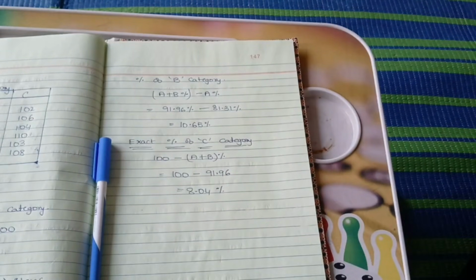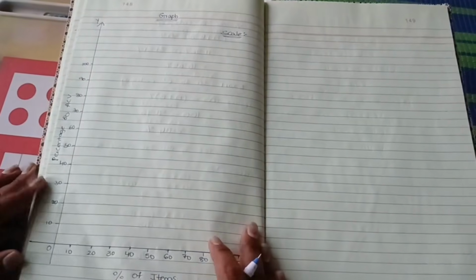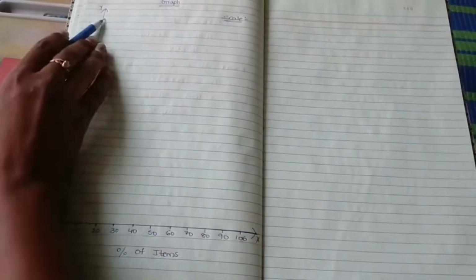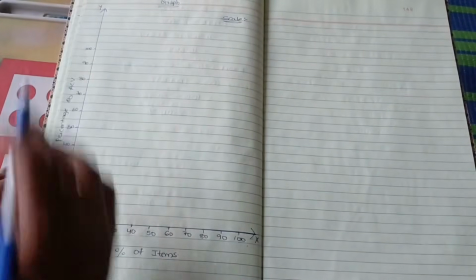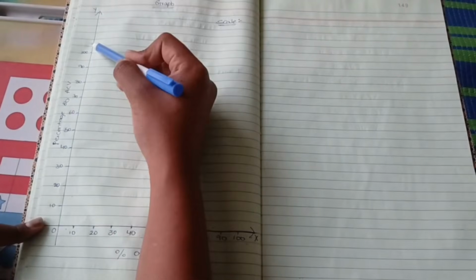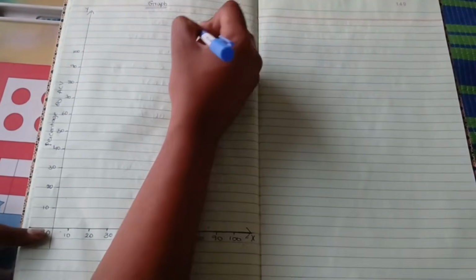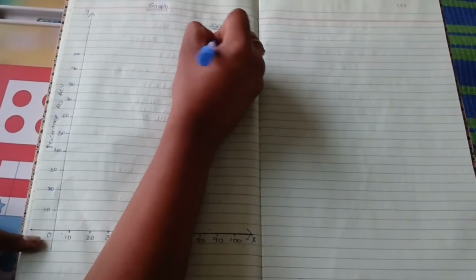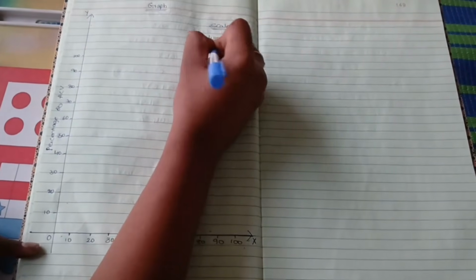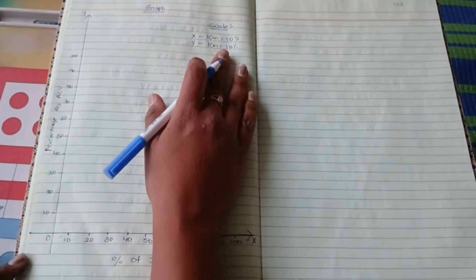After this we need to do the graph. Now I will explain how we need to plot the values in the graph. In a graph paper, x-axis and y-axis, in x-axis 0 to 100, in y-axis 0 to 100 you need to keep it. The difference is 10. So the scale you need to write: on x-axis 1 unit is equal to 10%, on y-axis 1 centimeter is equal to 10%. The scale is a must, you need to write it.